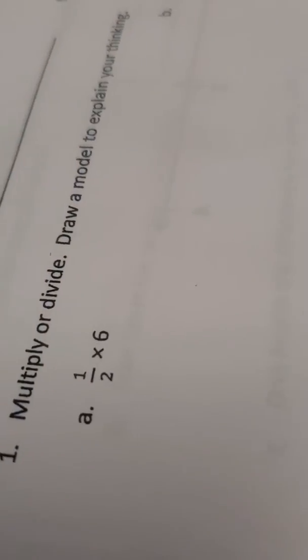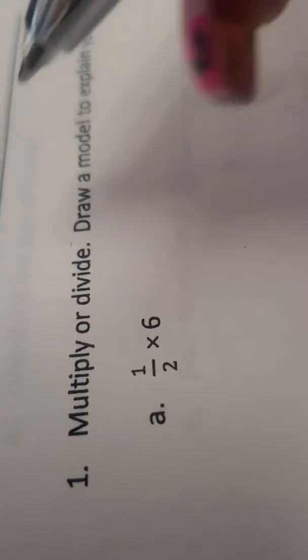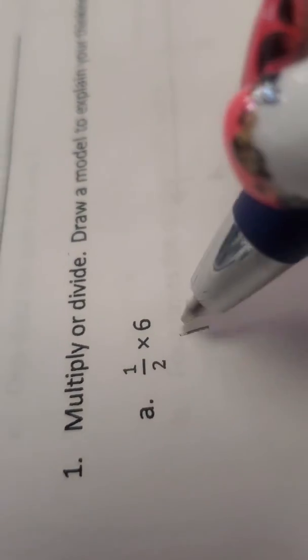Okay, so here we are, multiplying or dividing, and it says to draw models to explain your thinking. We are not necessarily going to draw models today for all of them, but we'll draw models for the first. So the first one says 1/2 times 6. So it says for each 6 that we have, the 6 wholes, we're going to do half of them.